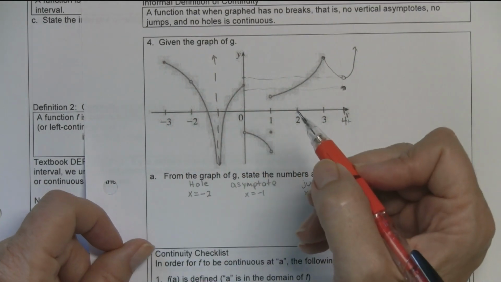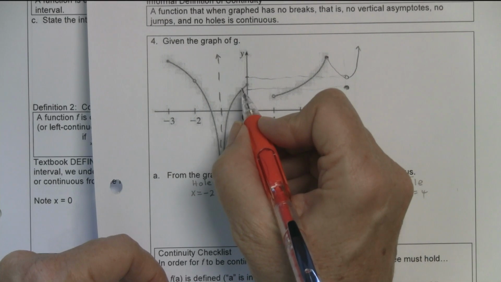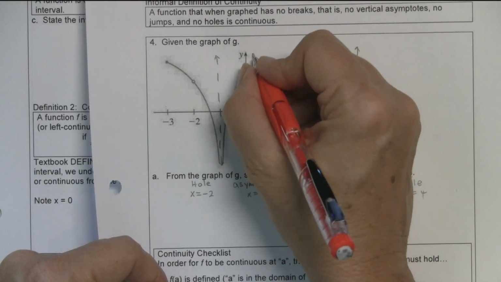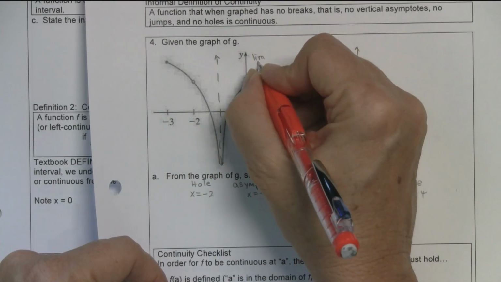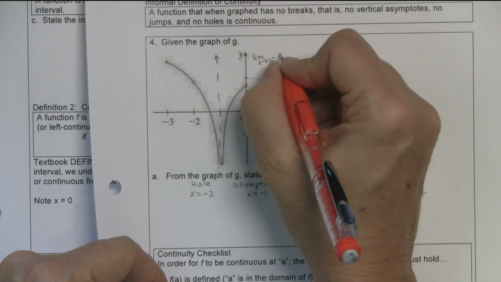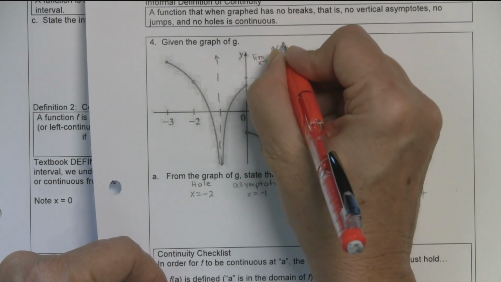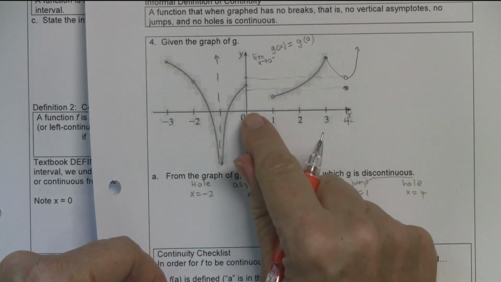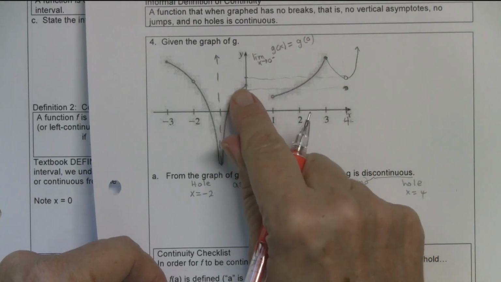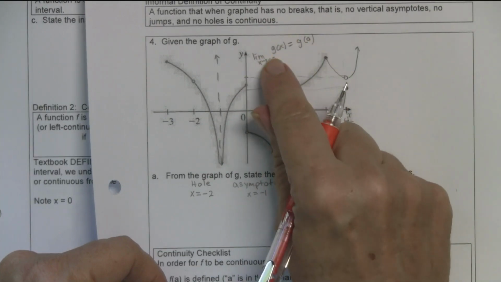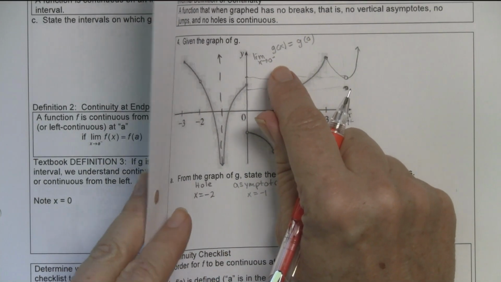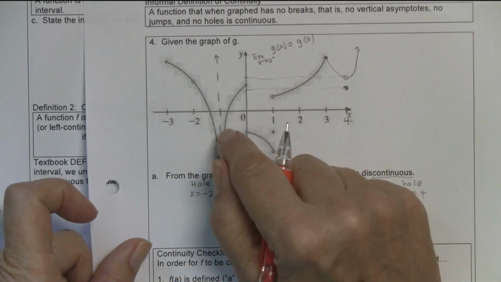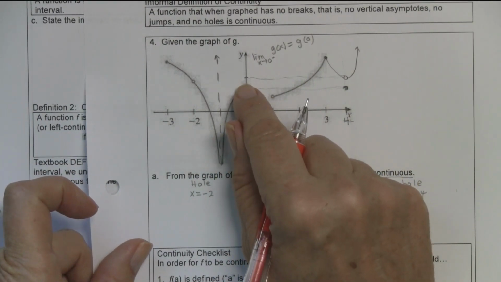Whereas this one right here, when I look at the limit as x goes to 0 of g of x, that does equal g at 0, right? And so if I stay on the left, this one has left-hand side continuity, right? Do you guys agree? And so it's continuous at that point.